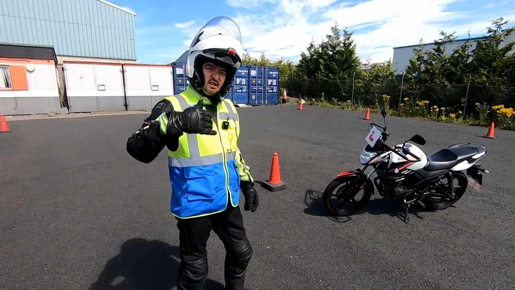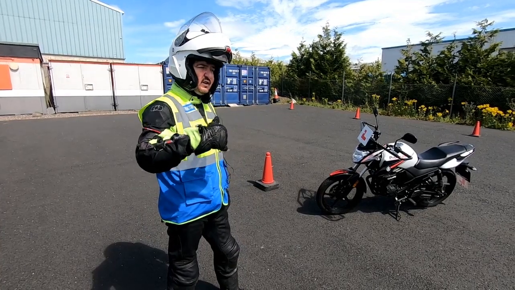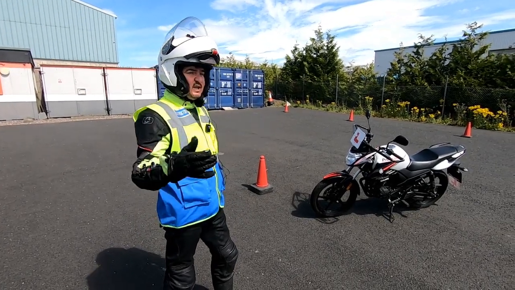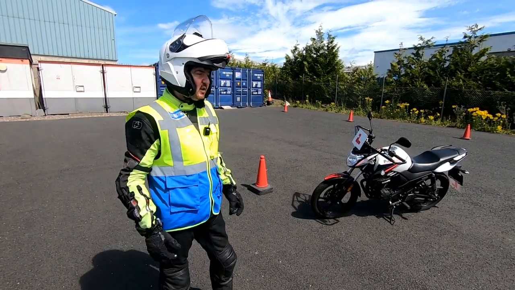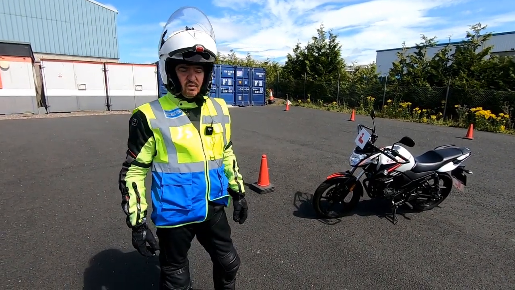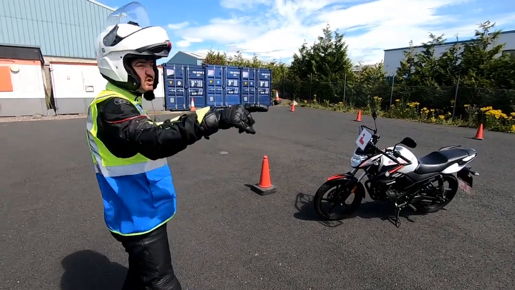So you're now seeing that these lessons are beginning to build what we call transferable skills. We're transferring the skill that we learnt on the moving off and the slipping the clutch for moving off, and then we developed that more on the slalom, and now we're going to develop it even more on the figure of 8.